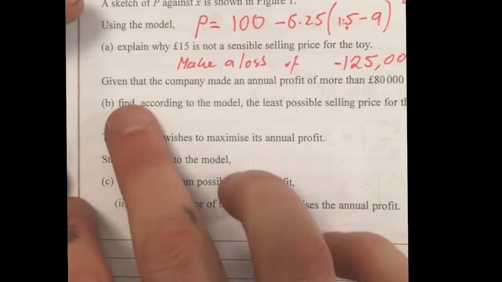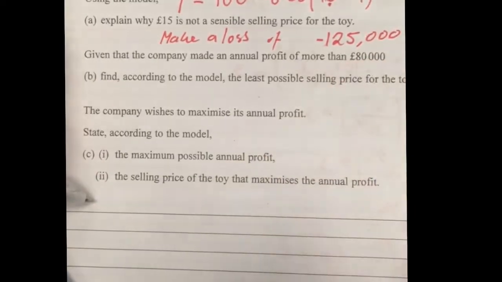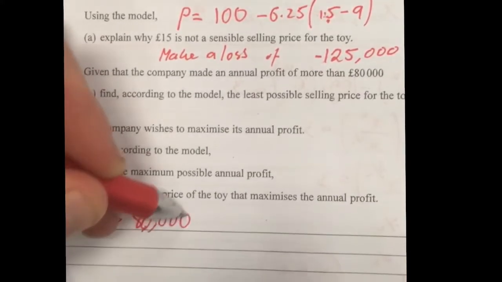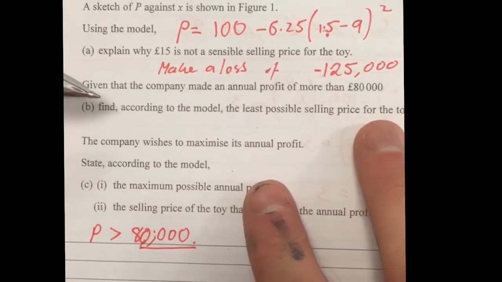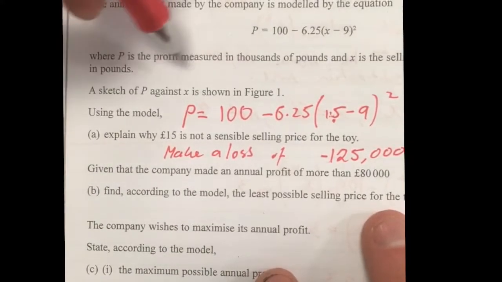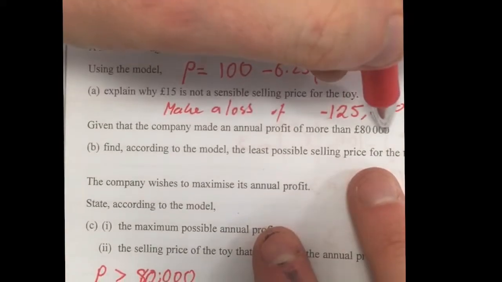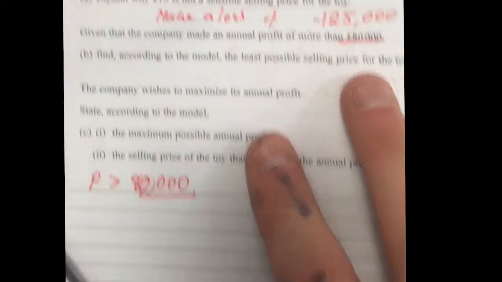Right, next bit. Given the company made a profit of more than 80,000, so we know P is greater than 80,000. Find the least price of the toy. Now you have to read carefully because P is the profit measured in thousands of pounds. So when it says here £80,000, we're going to put in P as 80 into this equation.